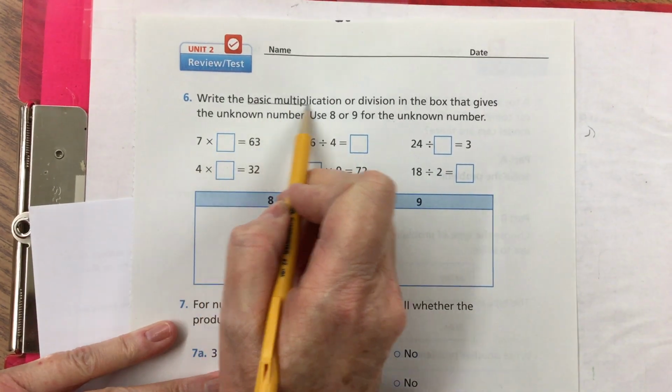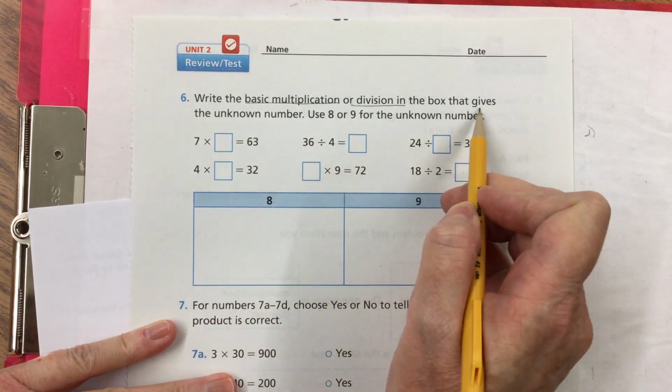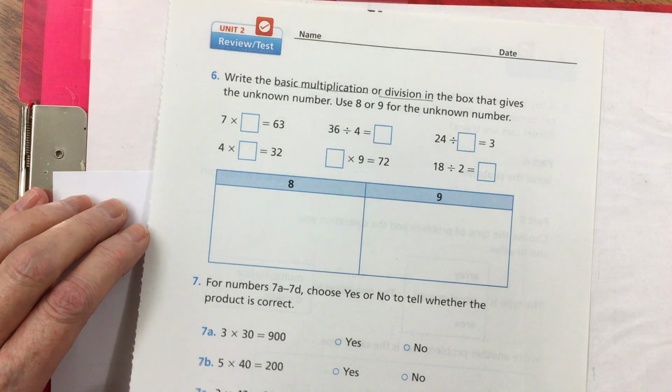All right, moving on to the next page. We are on number 6. Write the basic multiplication or division in the box that gives the unknown number.